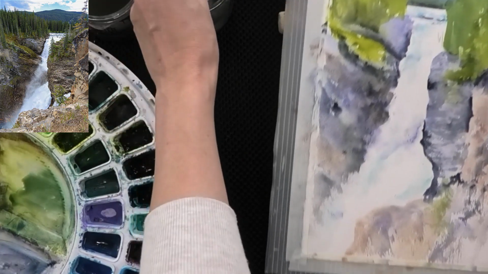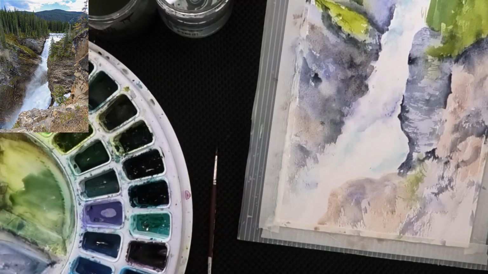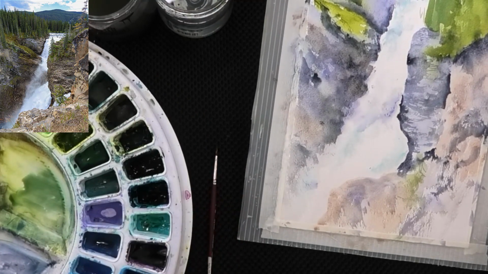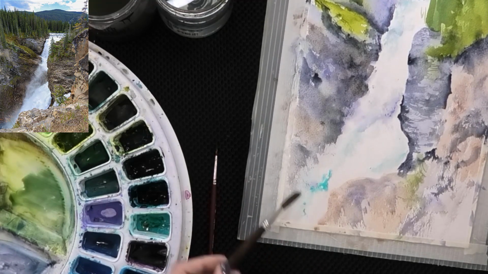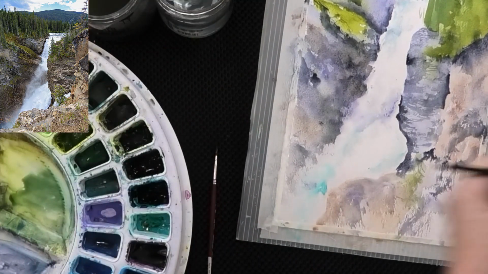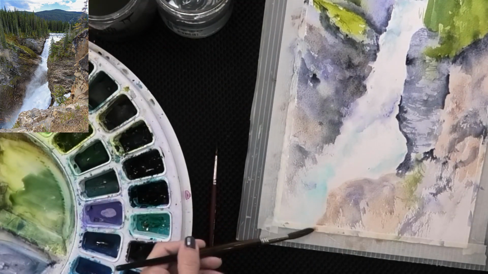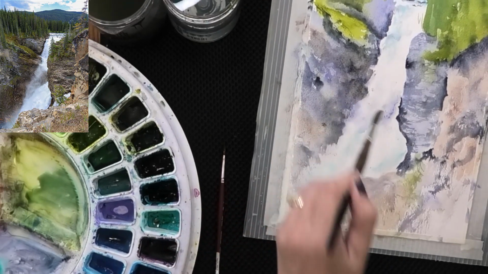Okay, this area down at the very bottom, I'm almost ready to stop, I think. I'm almost at the level of detail that is pleasing to me. This area down below here seems to be primarily cast in shadow, so it's cooler. We don't see the same bright whites that we see up here.